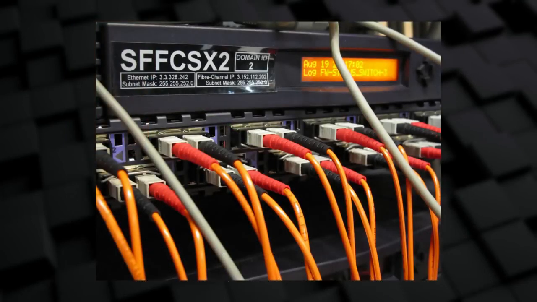Fiber is often used between networking devices, like routers and switches. It may also be used in servers. I've never seen workstations use fiber, but I guess anything's possible.